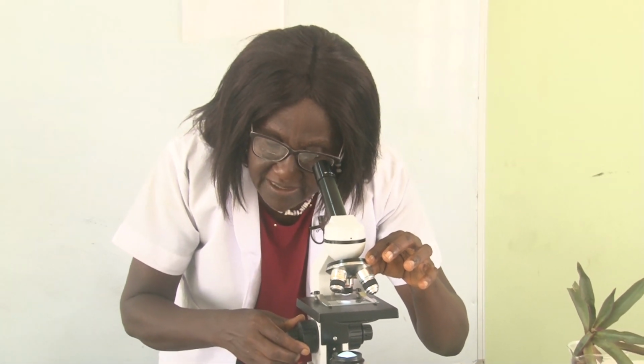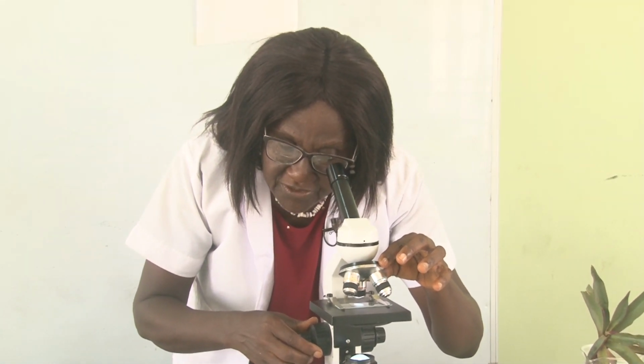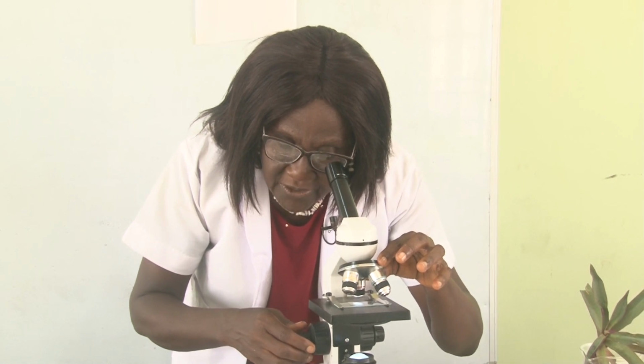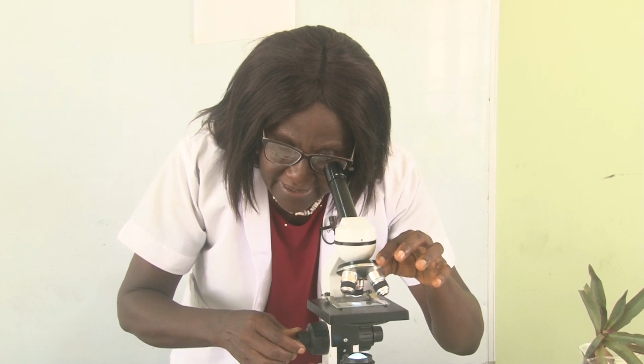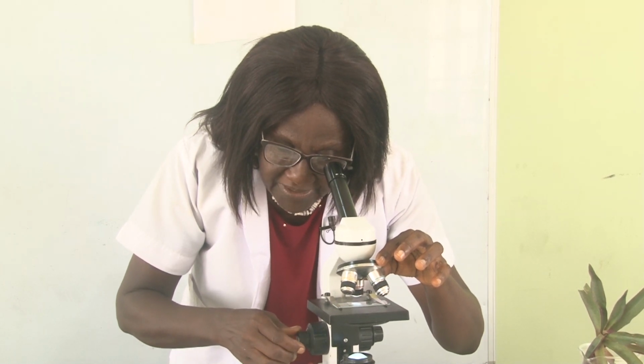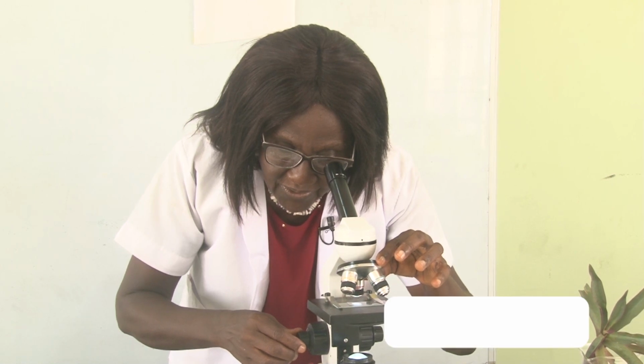When you see the image in focus, you can then use the fine adjustment to bring the image into a sharp focus. Right. So this is where we will end for today.